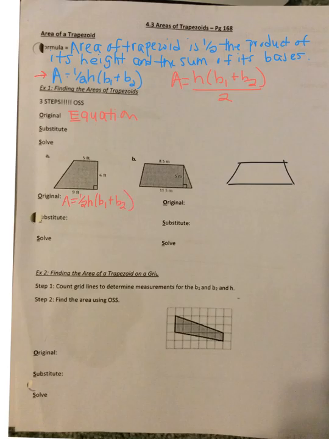Then we'll go ahead and substitute, and we're going to be using our height right here as this number. The height is between the two bases, and it meets the two bases at a right angle, straight up and down, and this little box right here represents our right angle. So A equals 1/2. We're going to plug in 6 feet for our height, and base 1 is our 9 feet, plus base 2, which is 5 feet.